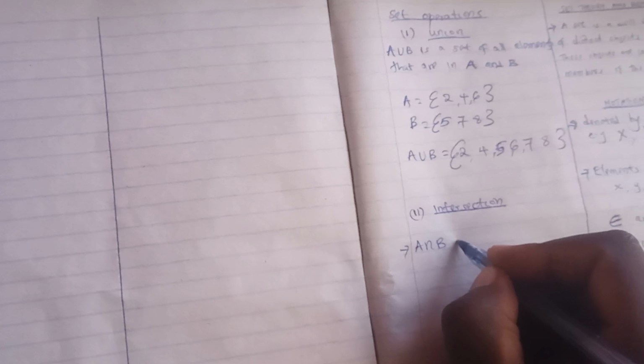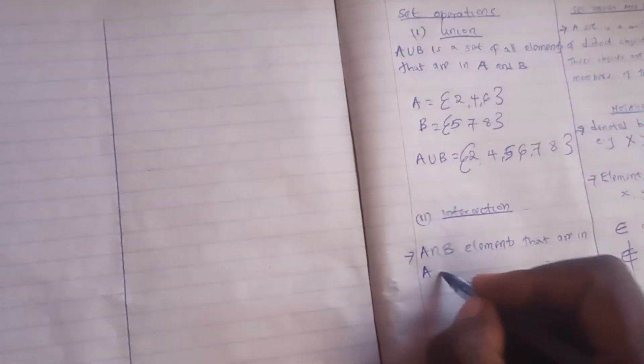Are we there? So in reaching there, we are going to look at the intersection. The intersection is the set of elements that are in A and in B.